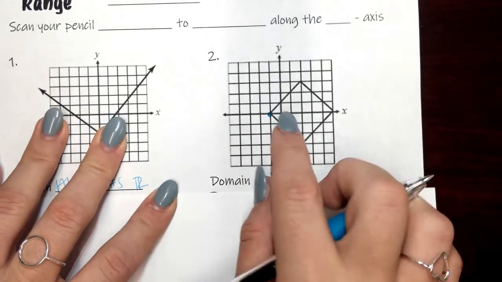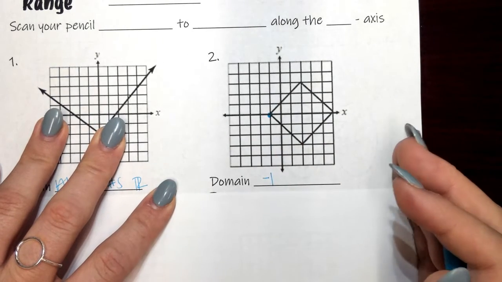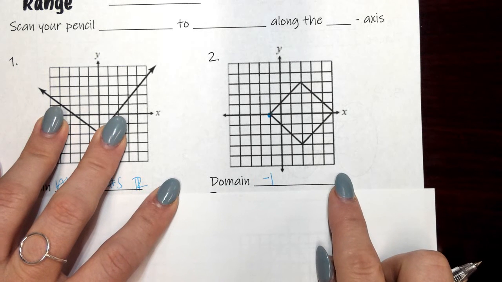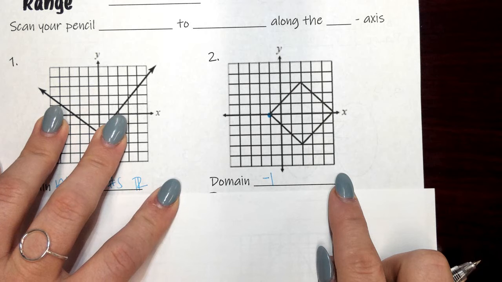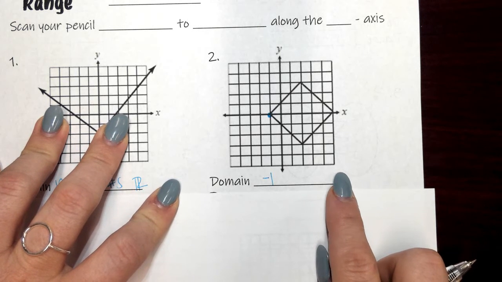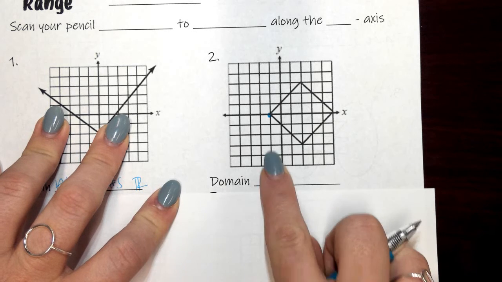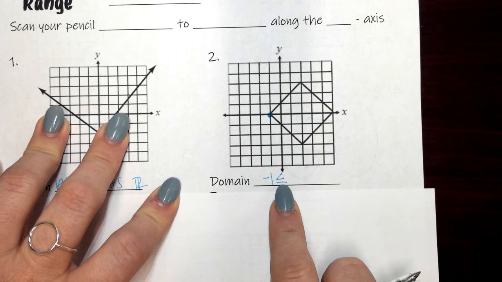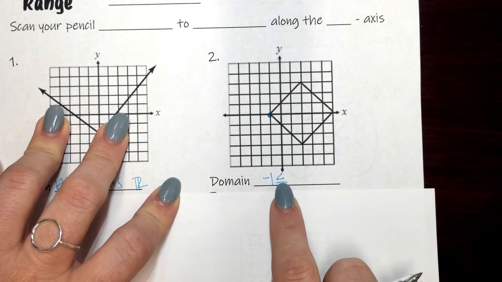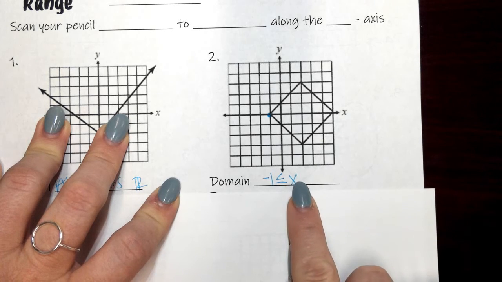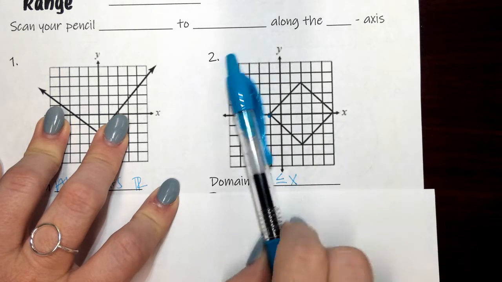If we have a defined ending on either side, then we're going to write this as an inequality. Remember, our inequalities are the symbols less than, greater than, less than or equal to, greater than or equal to. So we've got -1 over here, and for our domain and range purposes, it's always less than or equal to. We're talking about domain, so that's our x. And then keep scanning.